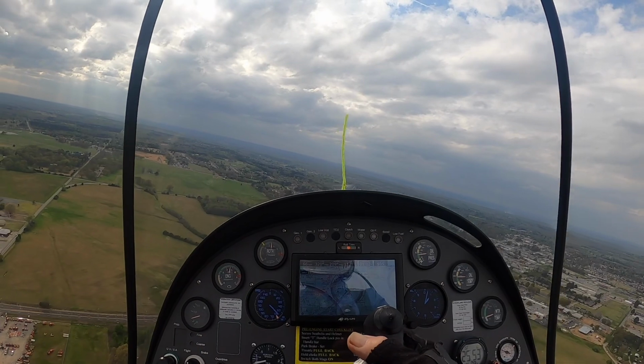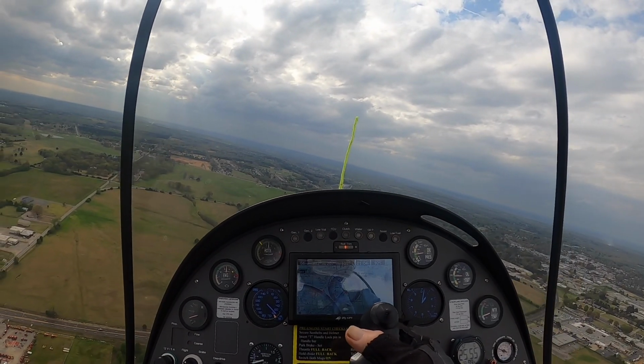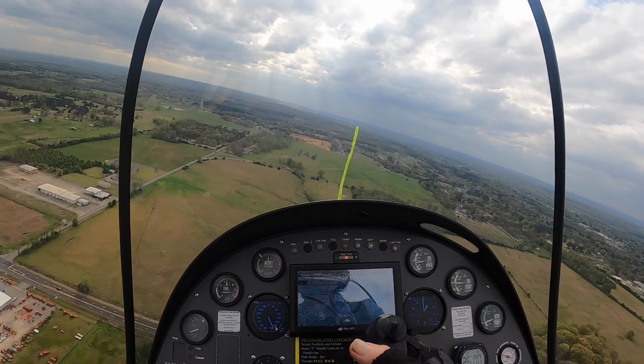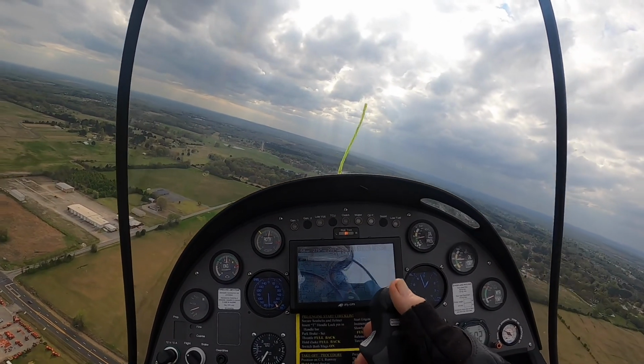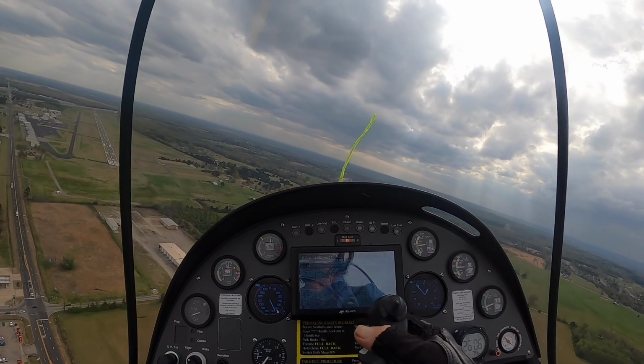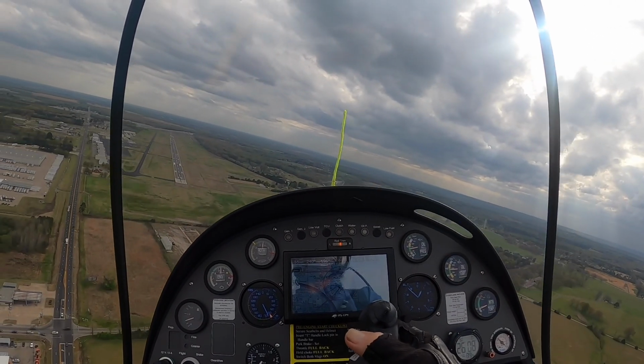Reducing throttle. And normally when you reduce throttle, the nose is going to drop. I'll exaggerate it. Nose is dropping. I'm going to back on the cyclic a little bit, trim it back. Keep that speed to a minimum of 60. Throttle back.